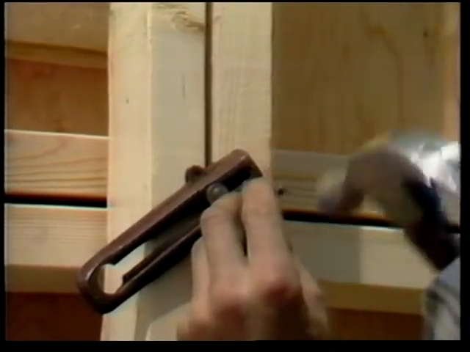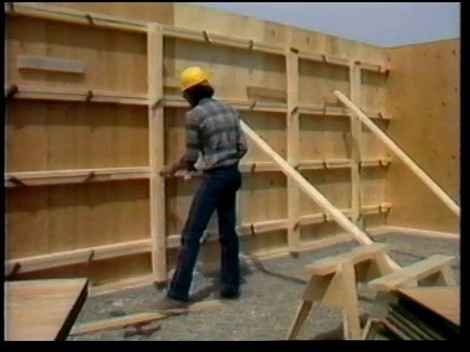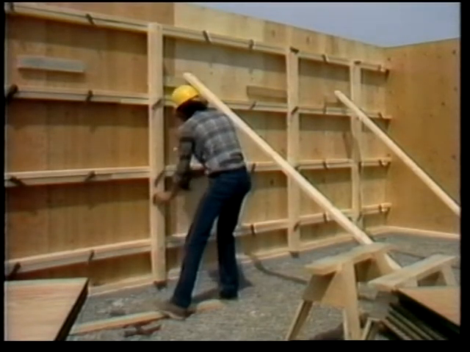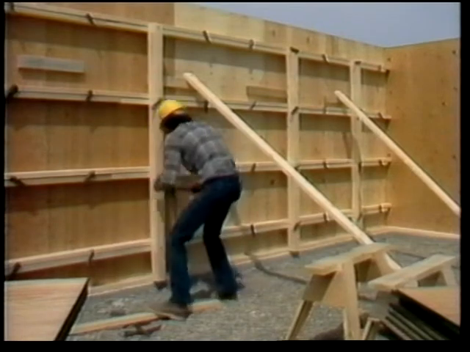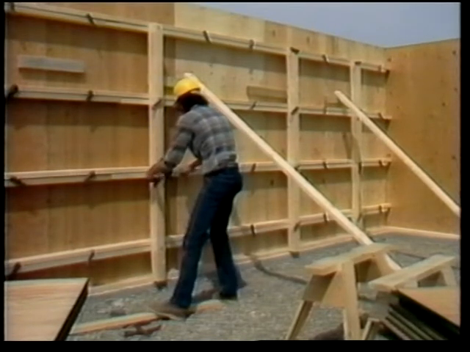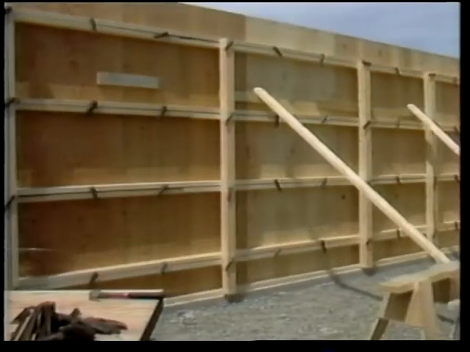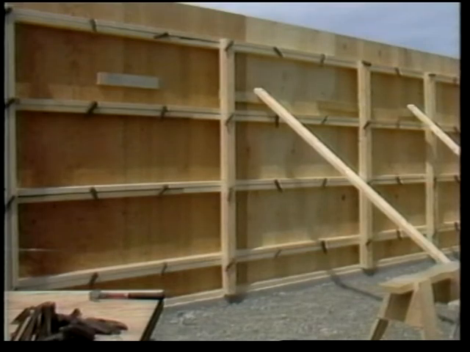Vertical strongbacks can now be installed behind the whalers to straighten the wall vertically and to provide a stable bracing point. All wedges should be nailed at this time. The straightest lumber should be reserved for the top whalers. This makes final alignment easier.